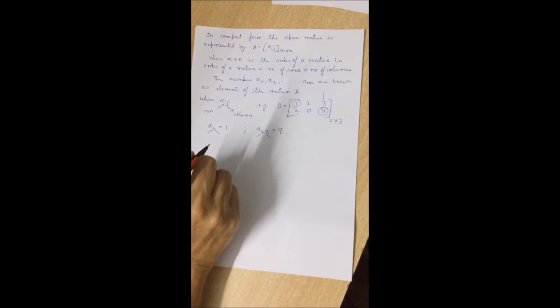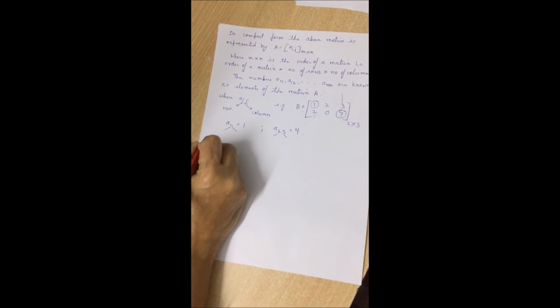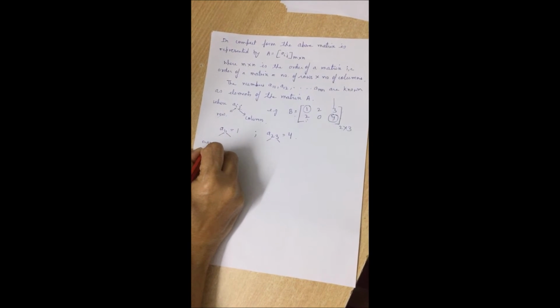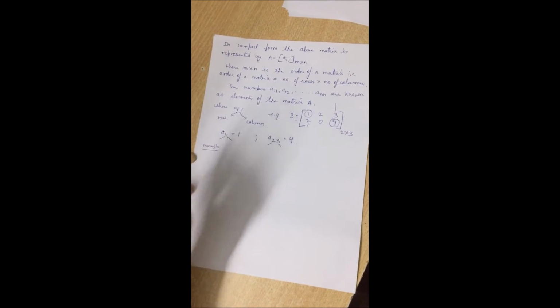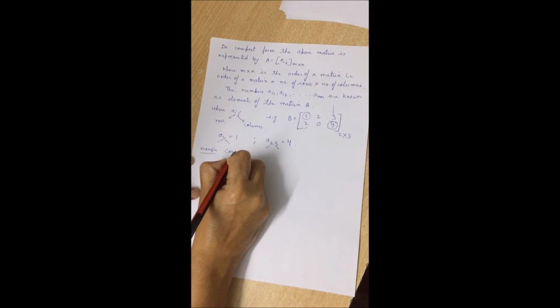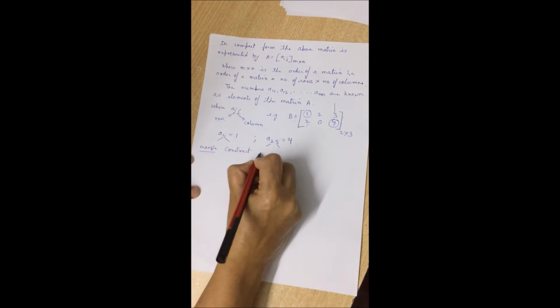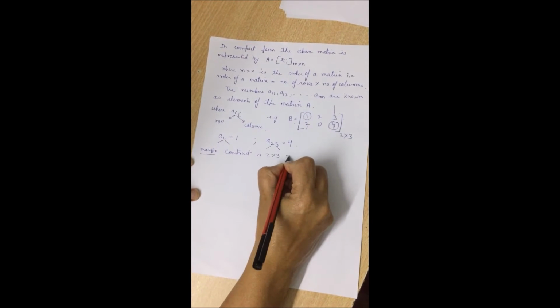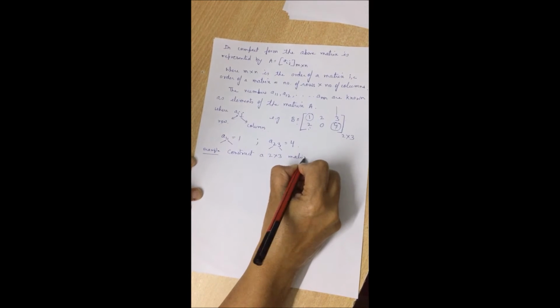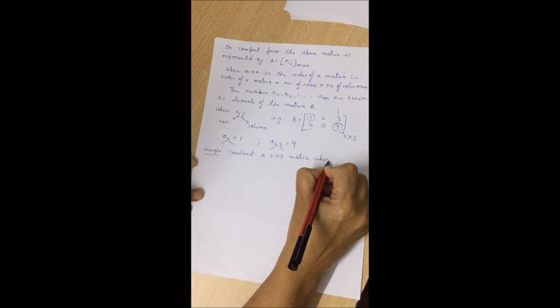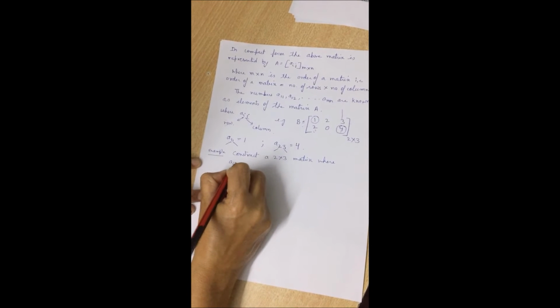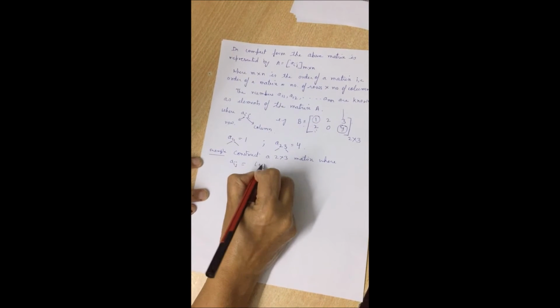There can be a question in the board exam. For example, it can be asked in the board exam that you have to construct a 2 by 3 matrix where Aij is equal to i plus j.